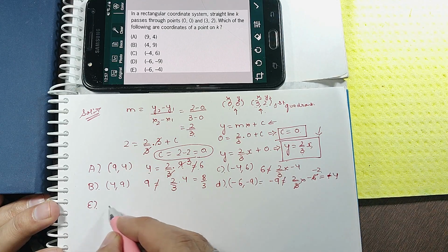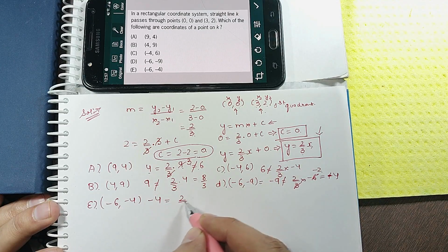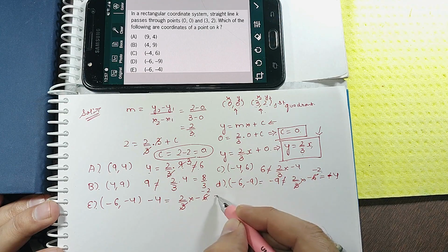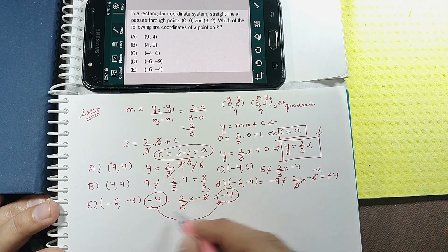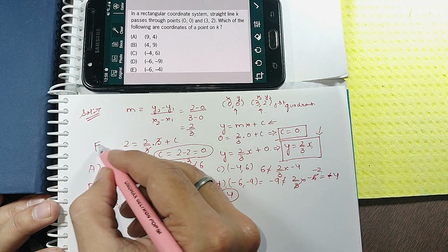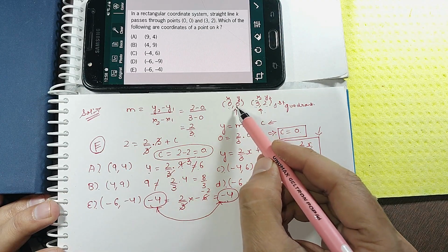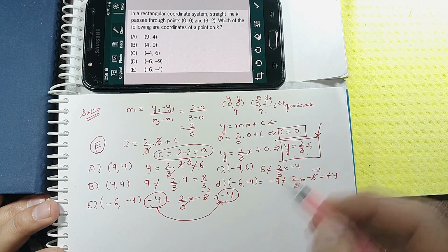Now the last option is minus 6, minus 4. So minus 4 should be equal to 2 by 3 of minus 6. This will be minus 2, and minus 2 into 2 is minus 4. So now in the last option you see that minus 4 is equal to minus 4. So option E is the point which will lie on line K, which is passing through points 0, 0 and 3, 2, and the equation of the line is y is equal to 2 by 3 of x.